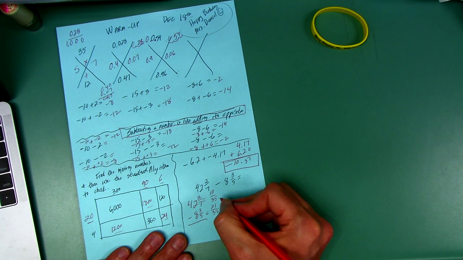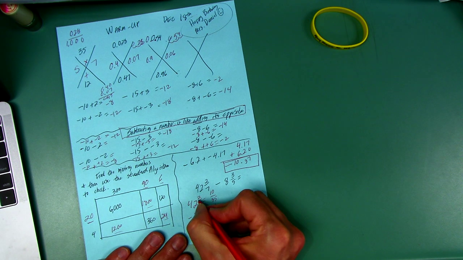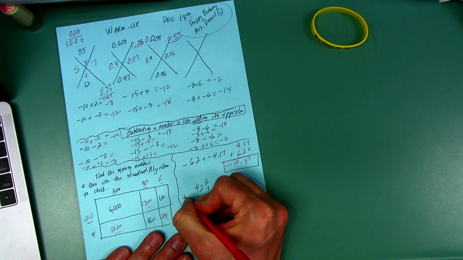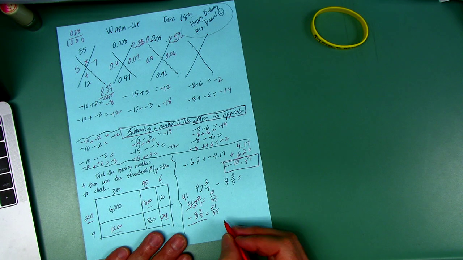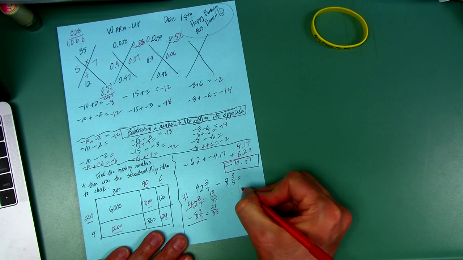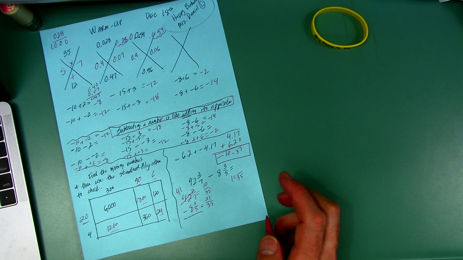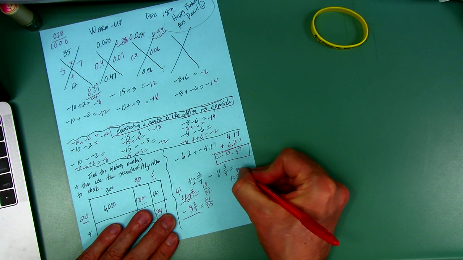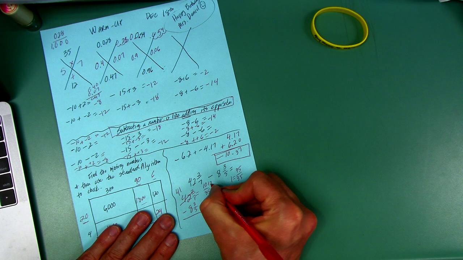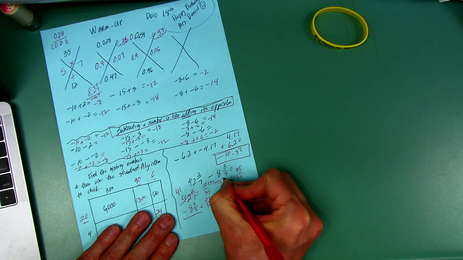So I got to get me some more of these things, these 35ths. Where do I do it? Hopefully you said borrow from the 42. Now don't just put a 1 there, right? I borrowed 1 whole because I needed more 35ths. How many 35ths can you get for 1 whole? 35. So 10 plus 35 is 45.